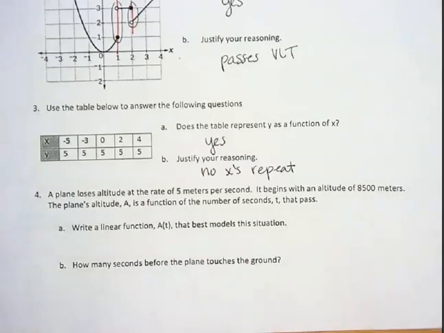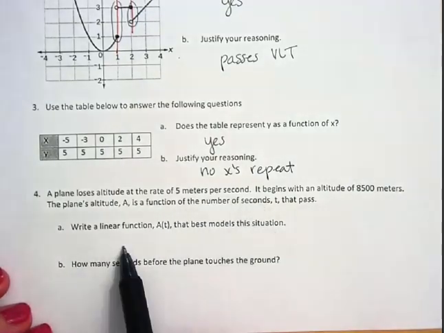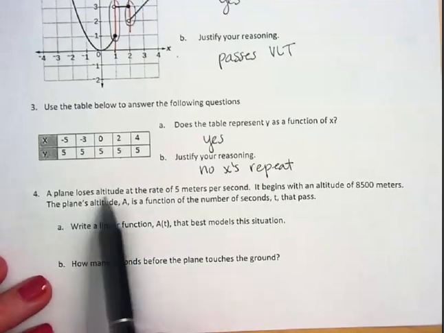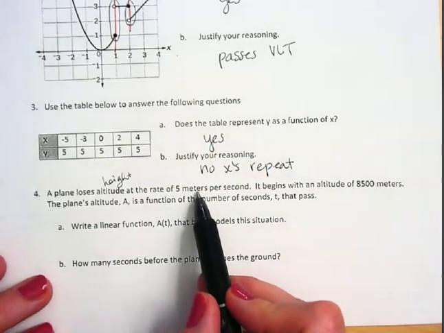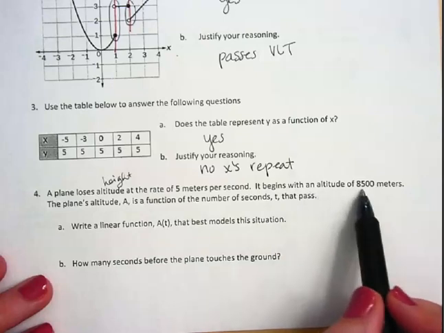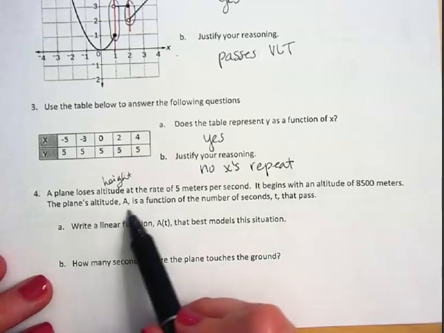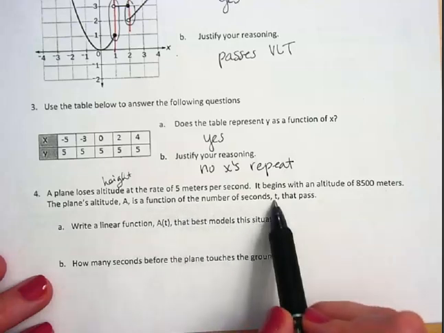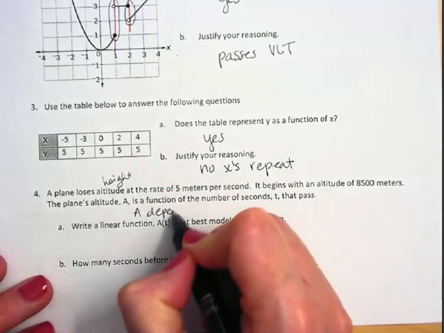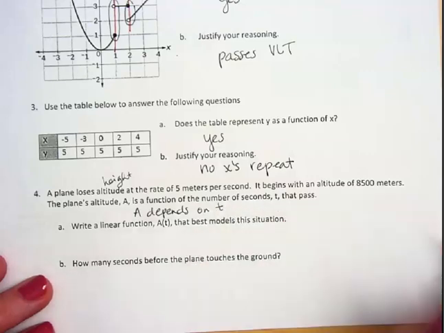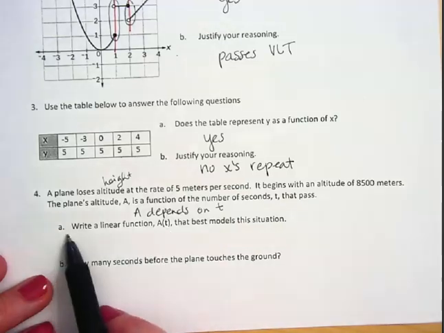And then on this next problem, we're being asked to write a function using function notation A of t that best models the situation. So a plane loses altitude. Remember that altitude means height, at the rate of 5 meters per second. It begins with an altitude or height of 8,500 meters. The plane's altitude A is a function of the number of seconds t that pass. When you say something is a function of, it means that A depends on t. And that's why we have this function notation in this first problem.